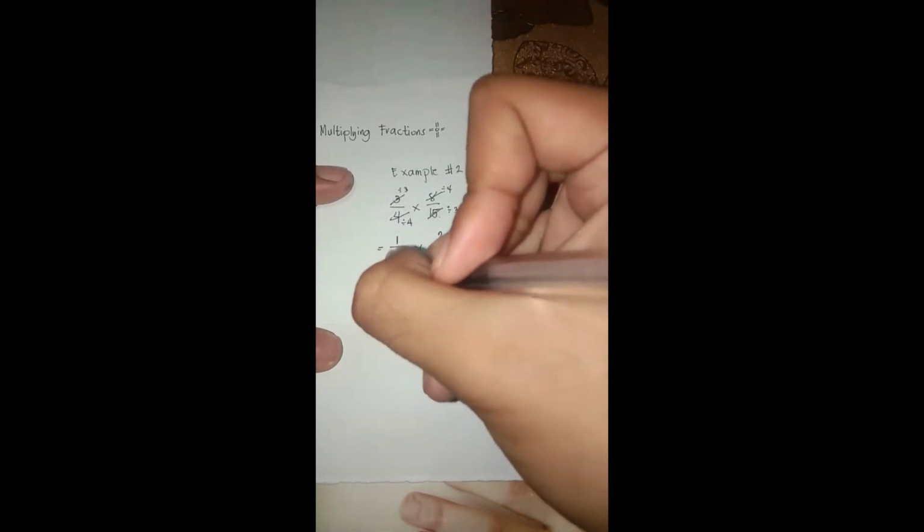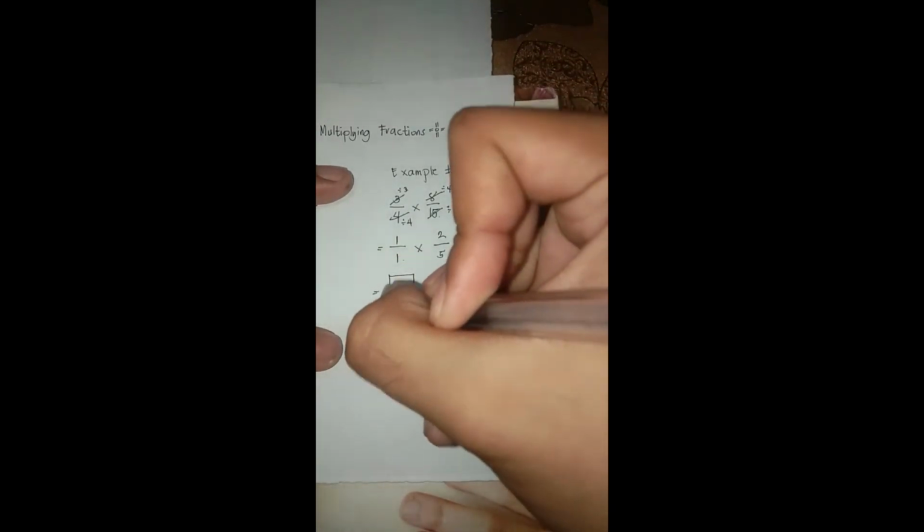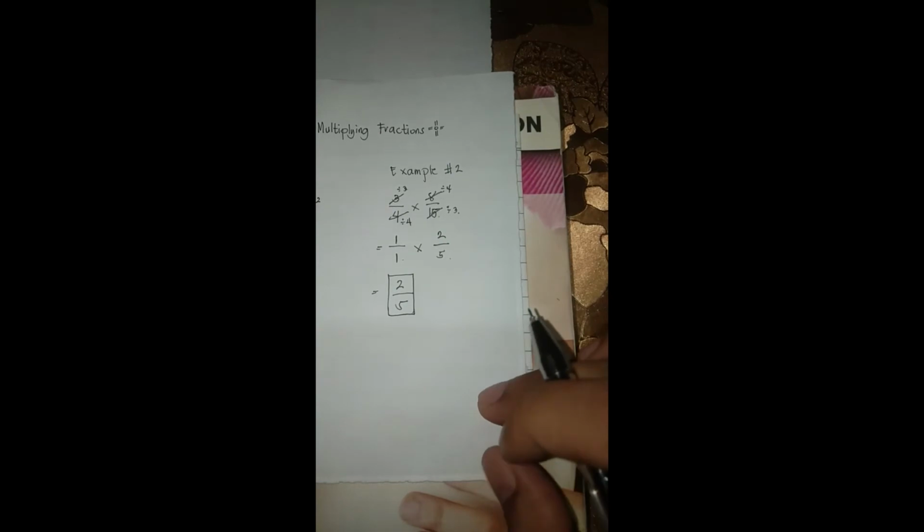So yan. Therefore, mas madali na natin silang ma-multiply since, di ba, 1 times 2, we have here 2. And 1 times 5, we have here 5. So therefore, our final answer is 2 over 5. So yan. So napakadali ng ating multiplying fraction, using the cancellation method.